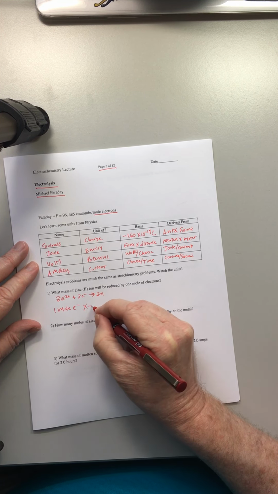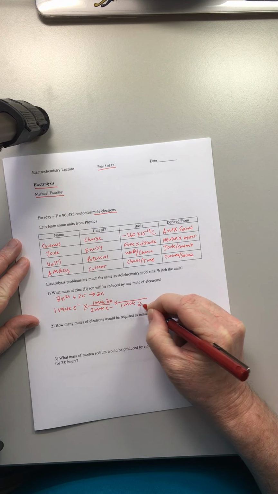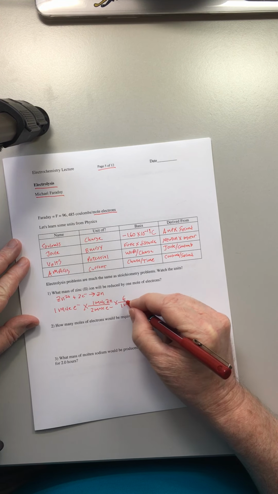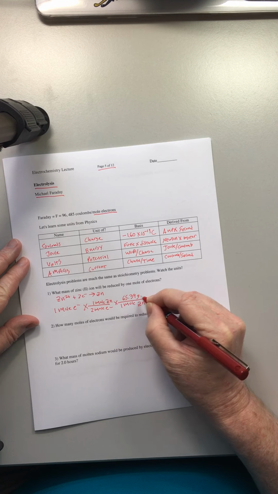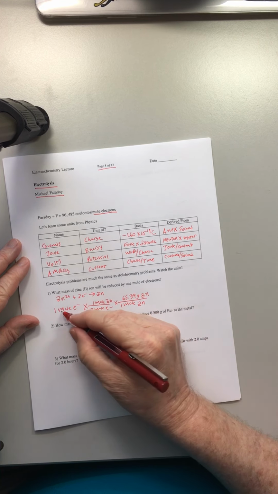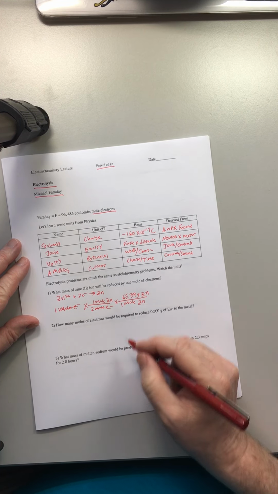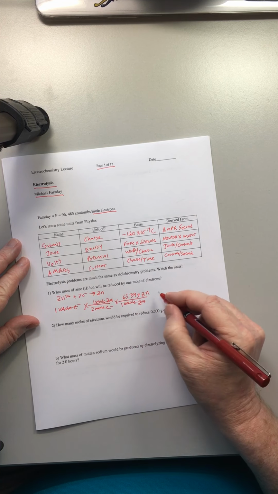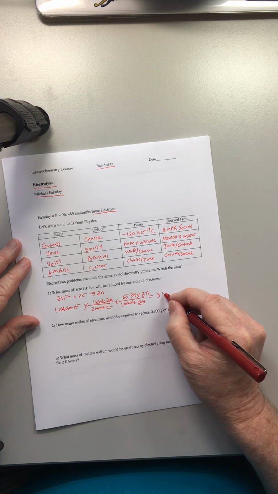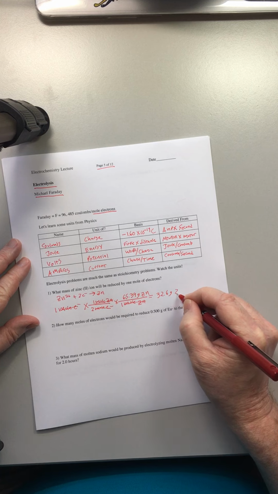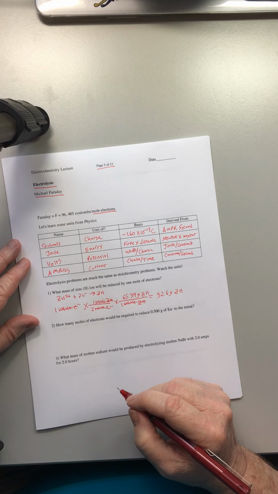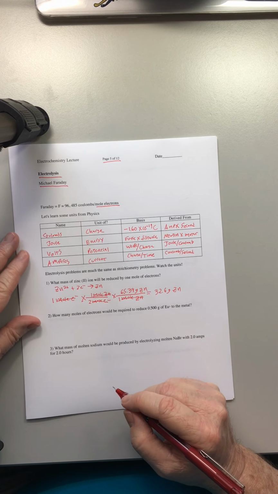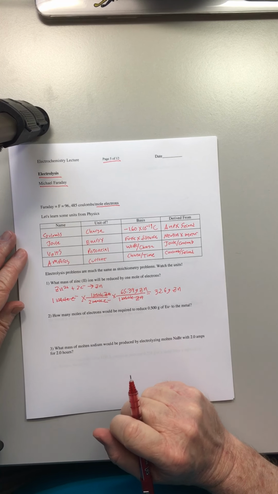The good news is you could have written the equation backwards and still get the same answer because you just need the ratio out of it. And from the periodic table, 1 mole of zinc is 65.39 grams of zinc. So moles of electron and moles of electron cancel, moles of zinc cancel, and we come out with basically 32.6 grams of zinc. Okay? So I'm going to pause while you hopefully do number 2 on your own.